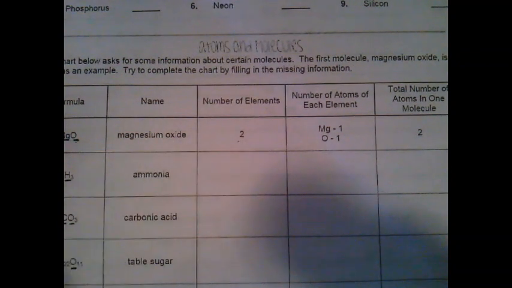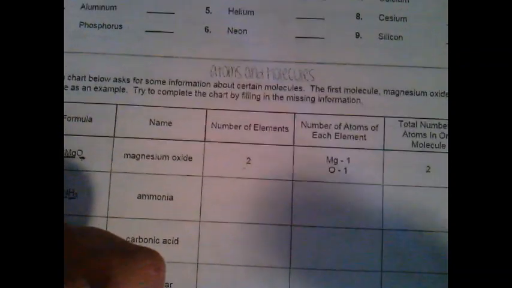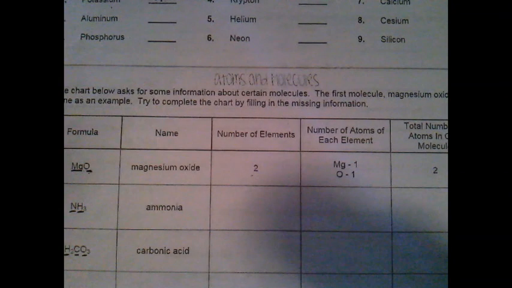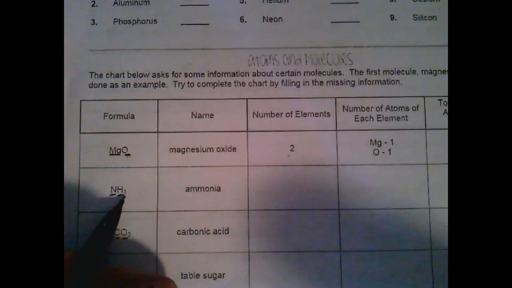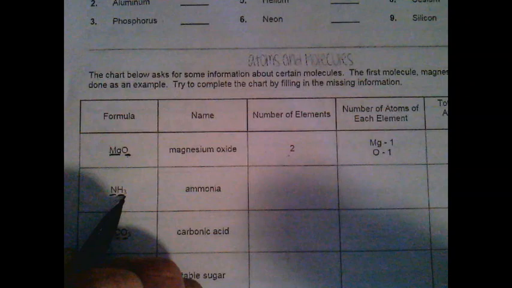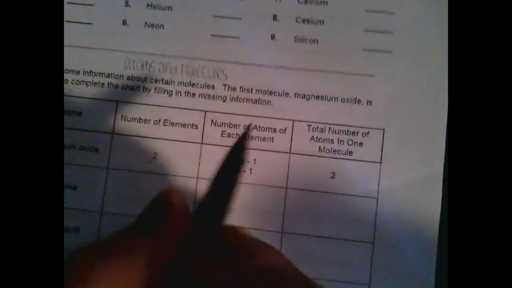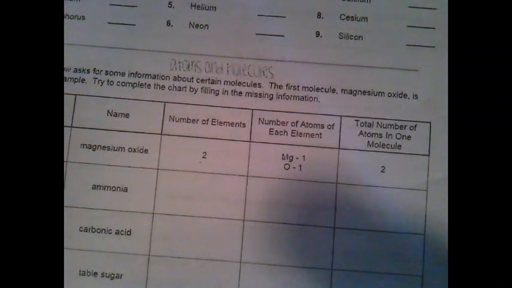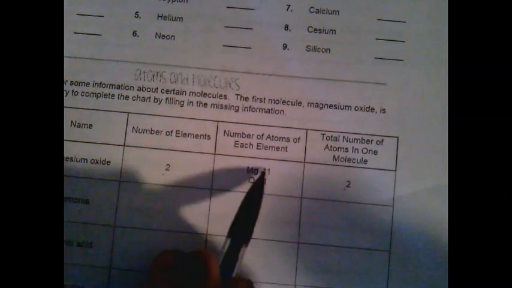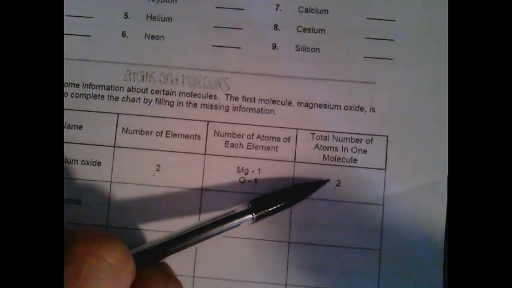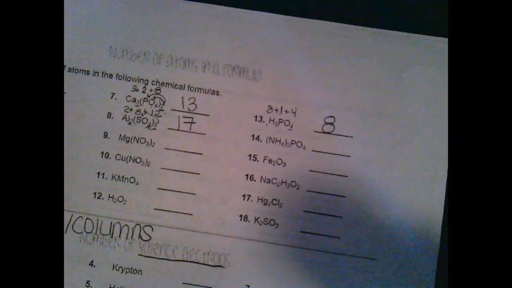And then you're going to tell me the number of atoms of each element. Again, remember, if there is a subscript, or a number below the element symbol, that tells you the number of atoms of that element. So MgO, magnesium, there's 1. Oxygen, there's 1. Total number of atoms in one molecule, 1, 2. You're going to add those together, and there are 2. So again, it's very similar to this one. All right, let's go ahead and move on to the next one.